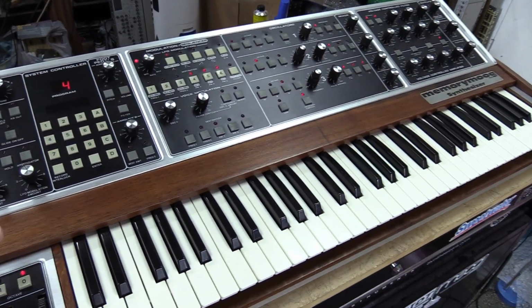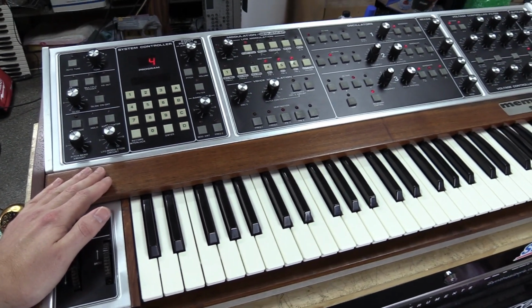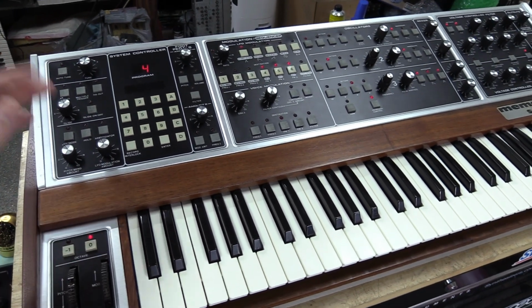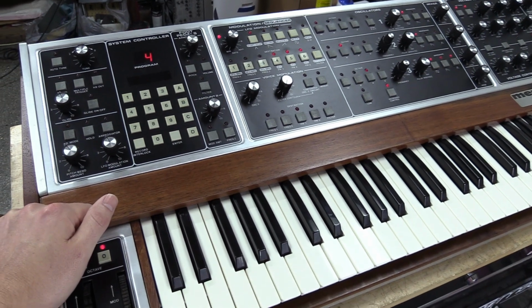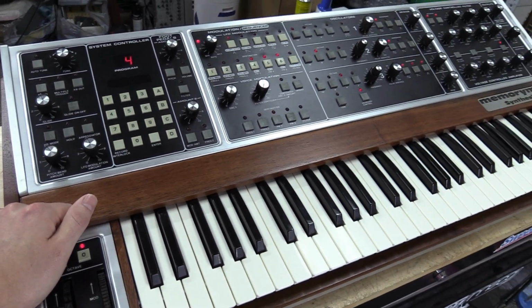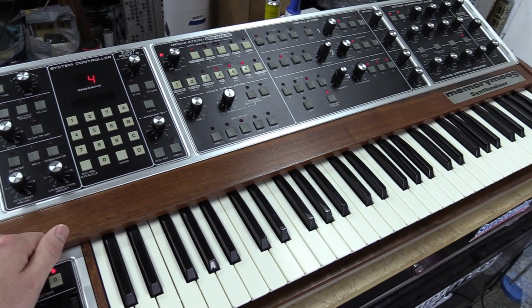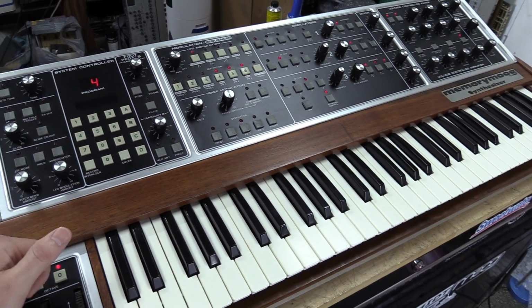But I don't believe there's one thing I didn't touch on this particular unit. It was pretty rough on arrival, but we've made it into a really beautiful instrument. It's had all the testing and calibrations and common failure trend components replaced, and it's just a great unit overall.